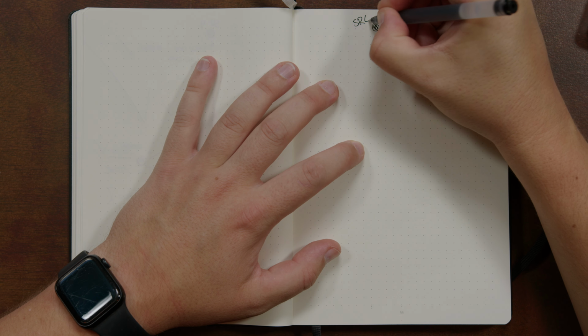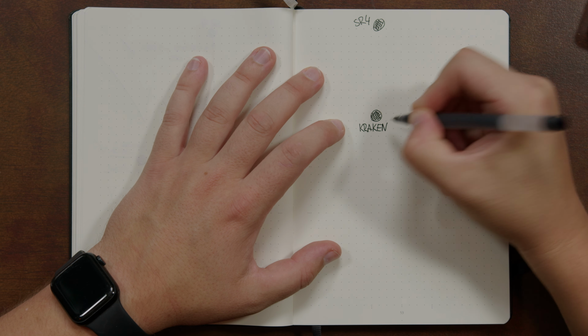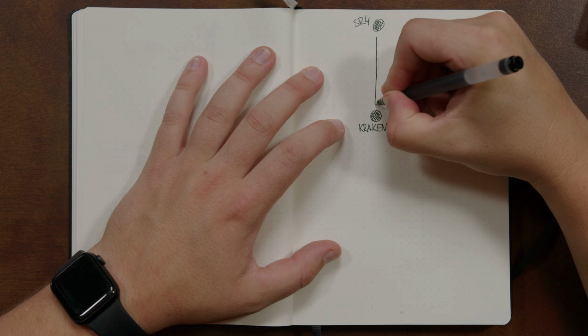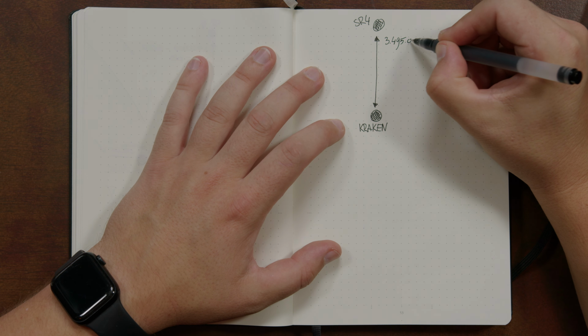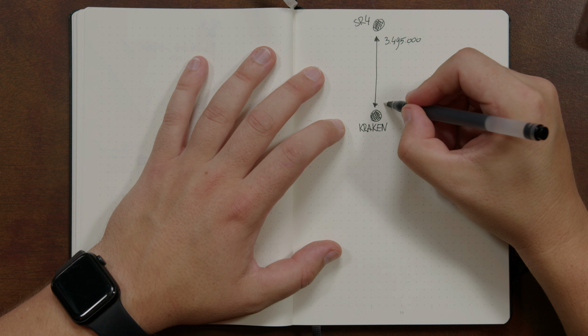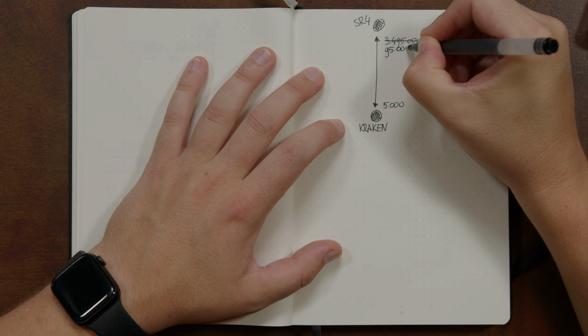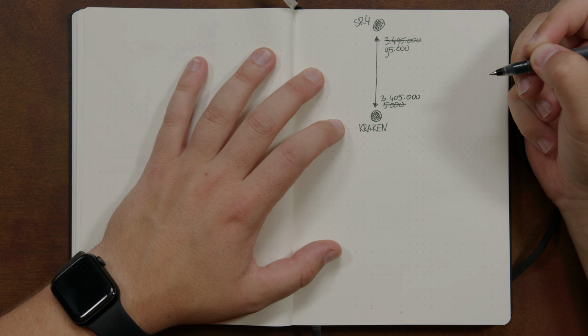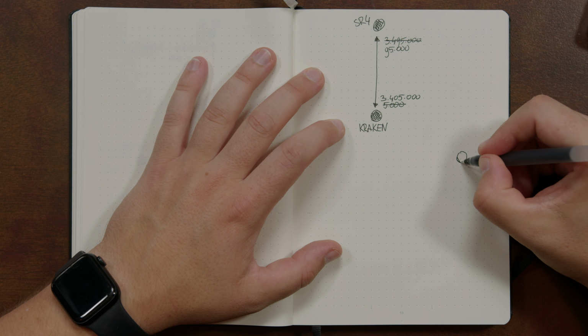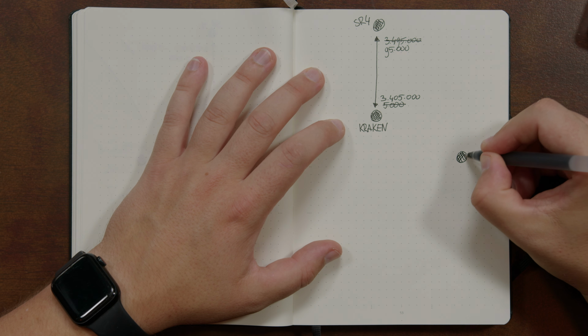We have our node as R4, the Kraken node, and the channel between those two. 3,495,000 sats sit on our side of the channel and 5,000, the one we initially sent, on the other side. So we basically adjusted the balance of our channel by sending money, the 5,000 sats.